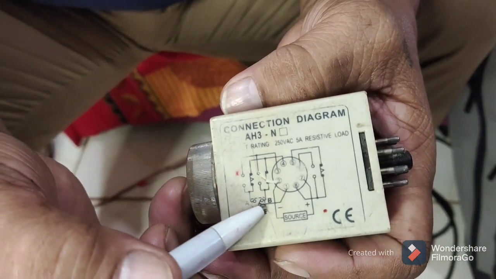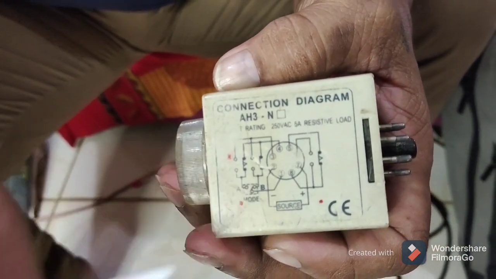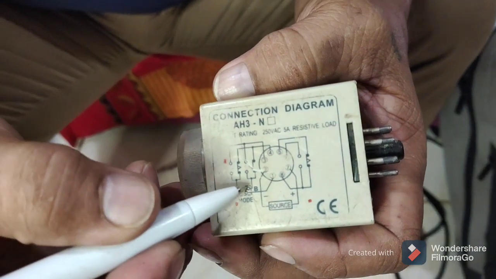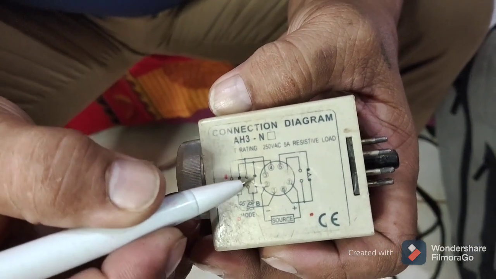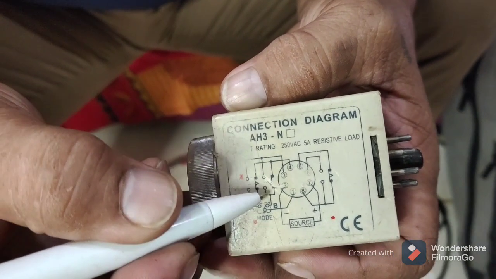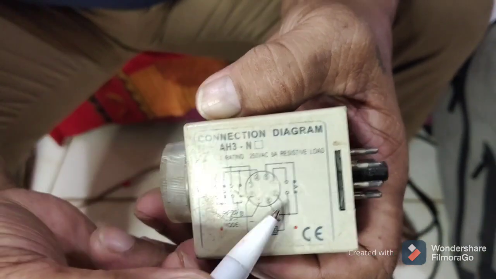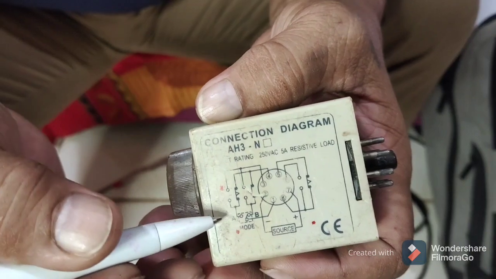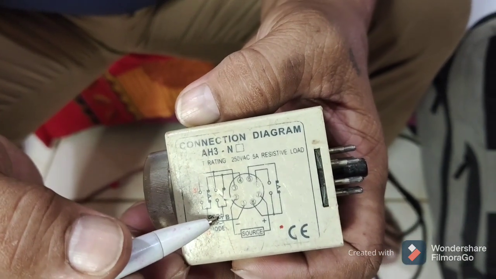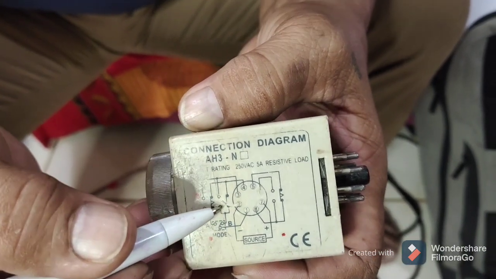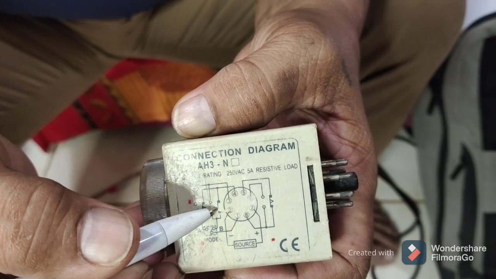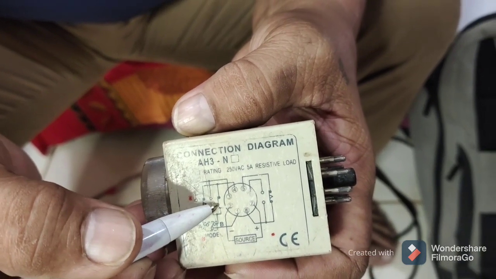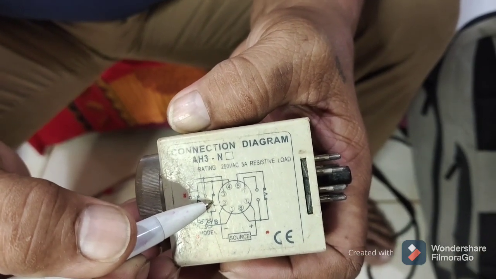mode B. You have here mode B. So, if you are adjusting this to mode B, you are now utilizing the instant contact because this is your timing contact. We are using this timing contact. So, if you adjust this to mode B, you are using your instant contact here. So, this will serve as our maintaining contact.